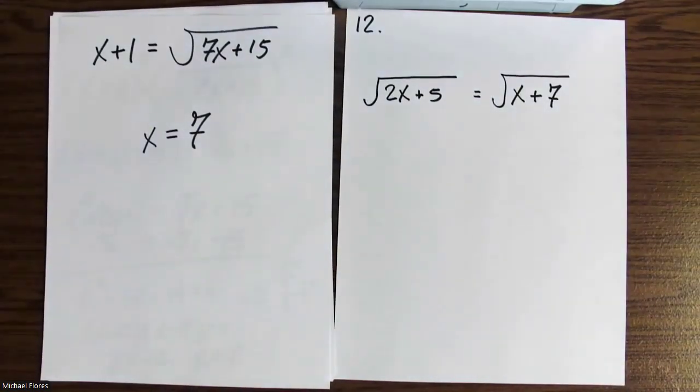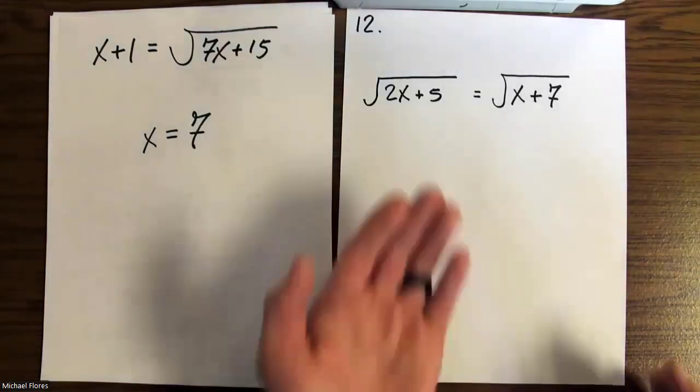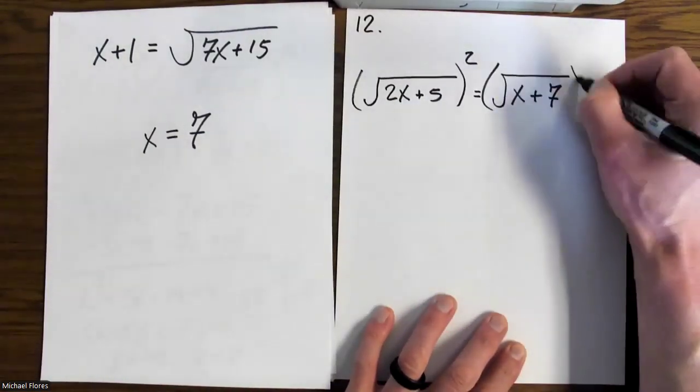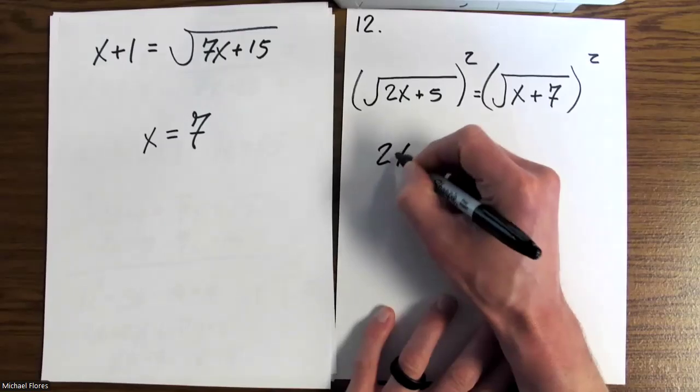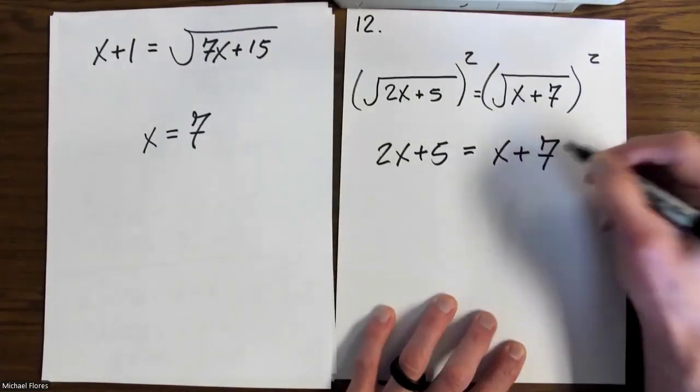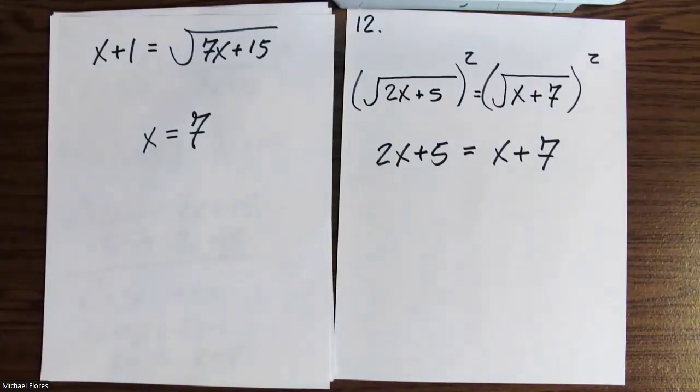12, also different from anything that we've seen up to this point, but really it's pretty simple. What we need to do is we need to eliminate the square root there and there. So square both sides. Once you square both sides, the square root's gone, and now you're just combining like terms. This has become a two-step equation, which I think y'all can do.